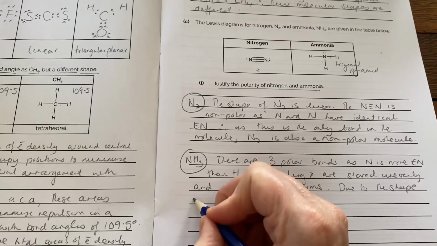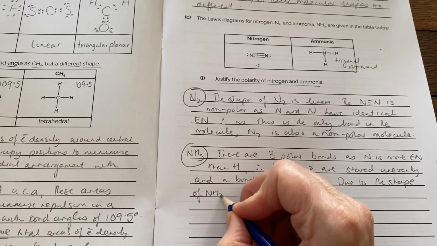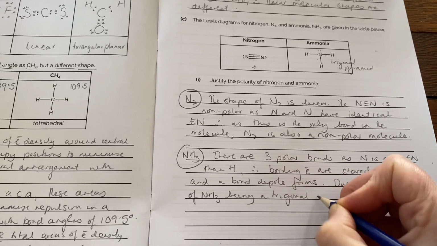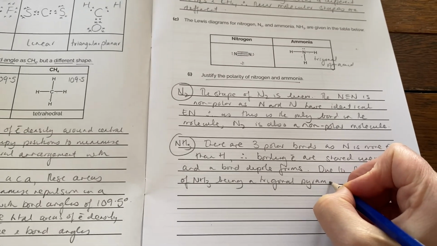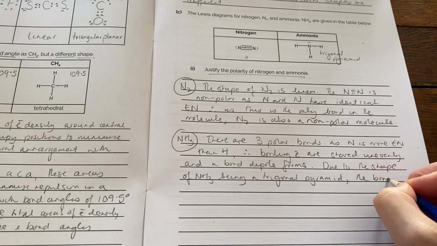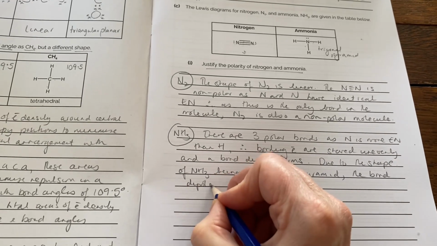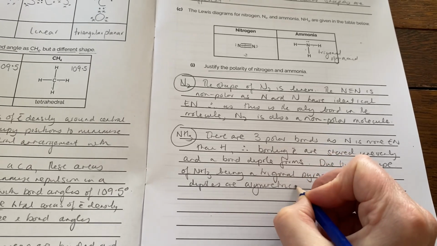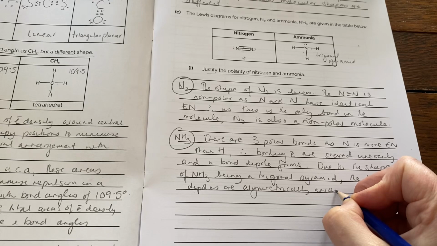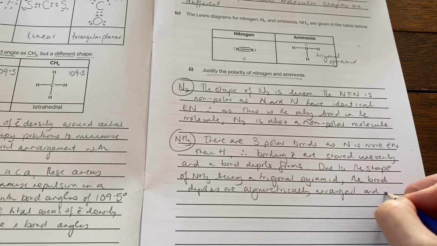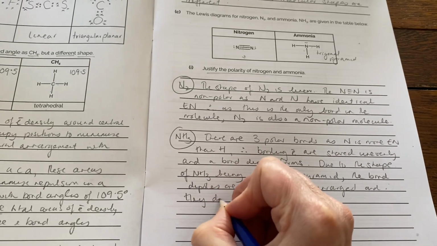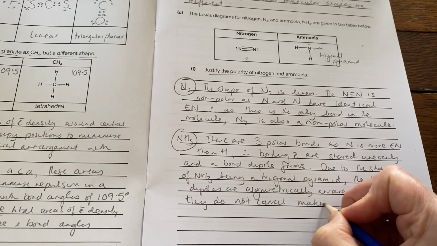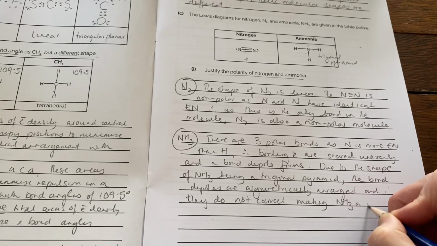So due to the shape of NH3 being a trigonal pyramid, the bond dipoles are asymmetrically arranged and therefore they do not cancel, making NH3 a polar molecule.